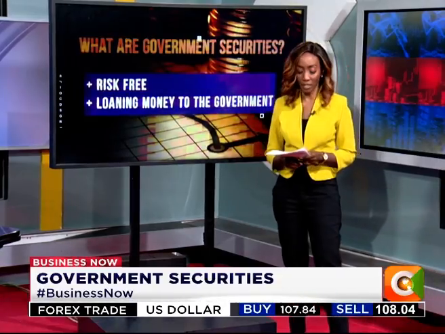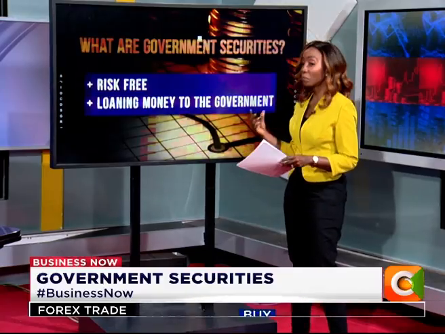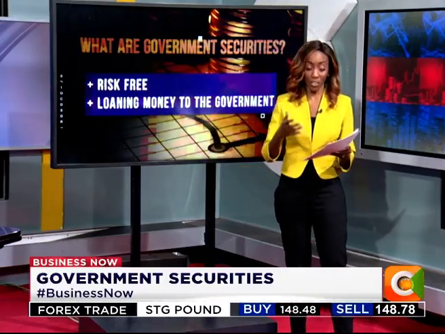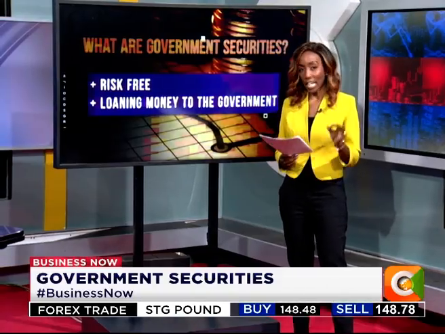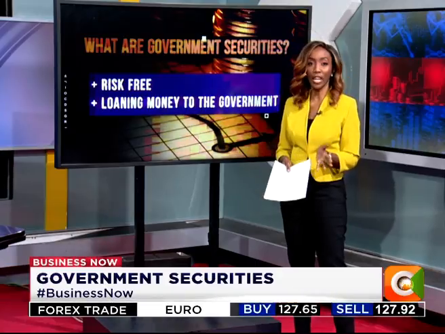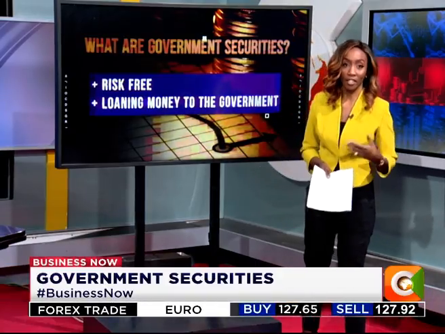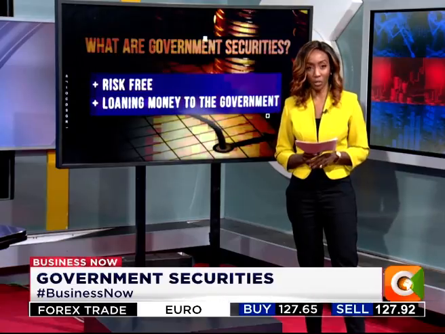All right, so before we get into the conversation, here are 5 quick things you need to know about trading in government securities. That's the collective name for it. So what are they? Well, they are considered risk-free investments, and it's basically loaning money to the government for its projects, and the government in return promises to pay you that money back at a specific period of time and at an interest. Now, you can trade in government securities either directly or through the central bank.